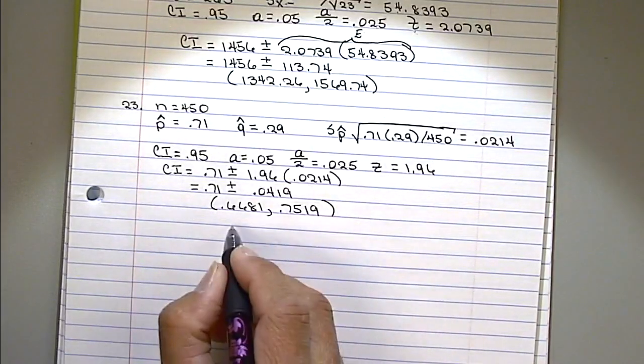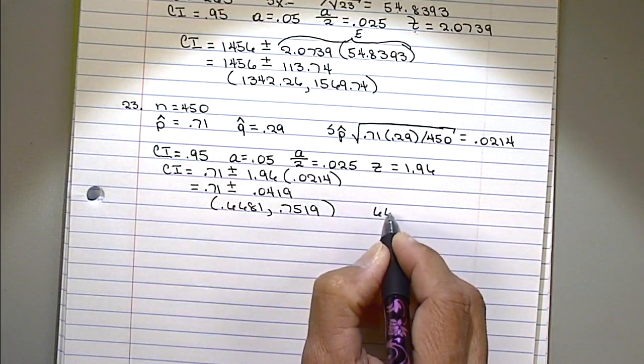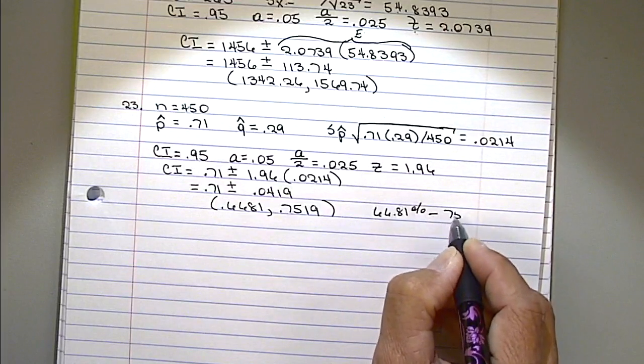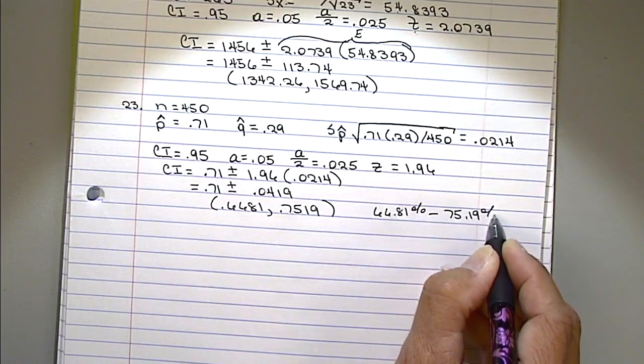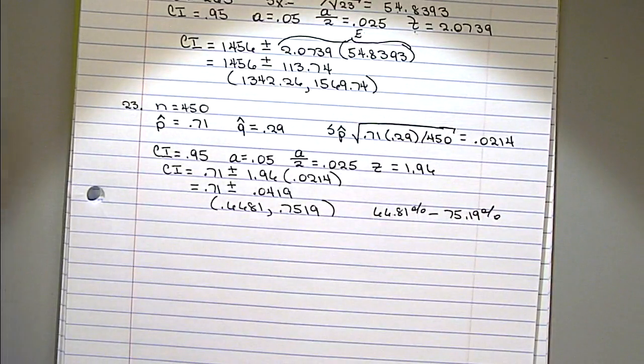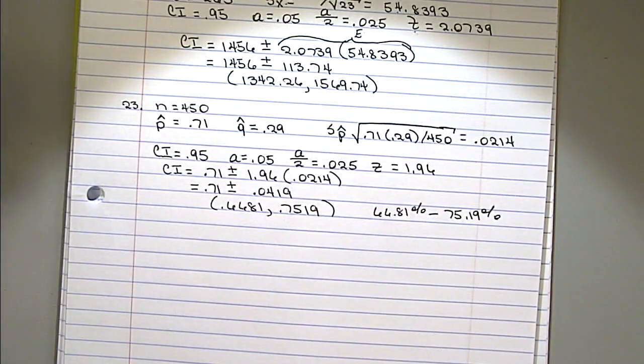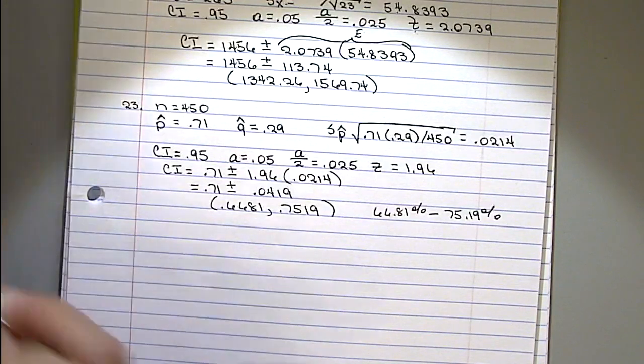Sometimes they want me to represent this as a percentage. And if they did, I would say between 66.81% and 75.19% of the people did whatever we were checking on, okay? What was it this was about? Doesn't say. I would say it's between 66.81 and 75.19%. But don't do it unless they tell you to, right? It's a multiple choice final exam, so you'll be able to tell what the format needs to be. And that is all of your confidence interval problems.